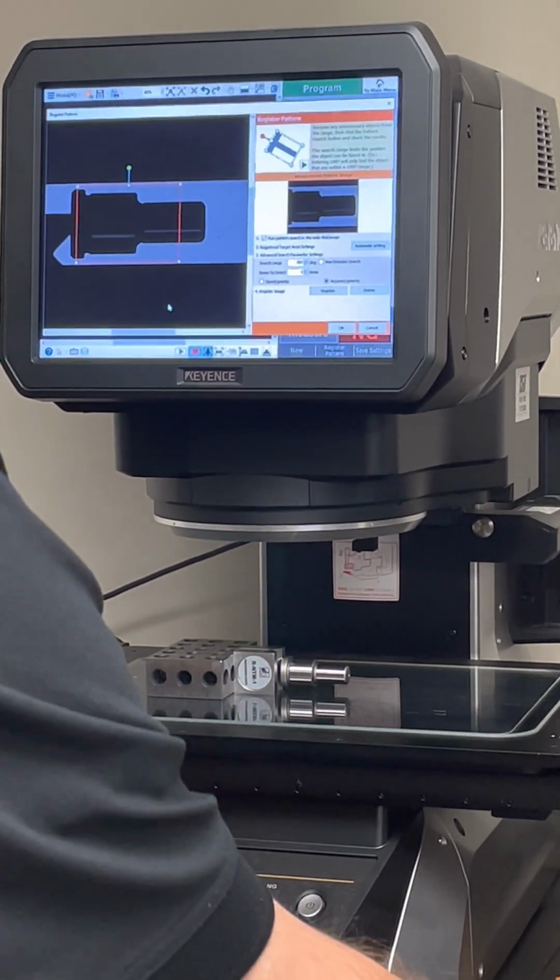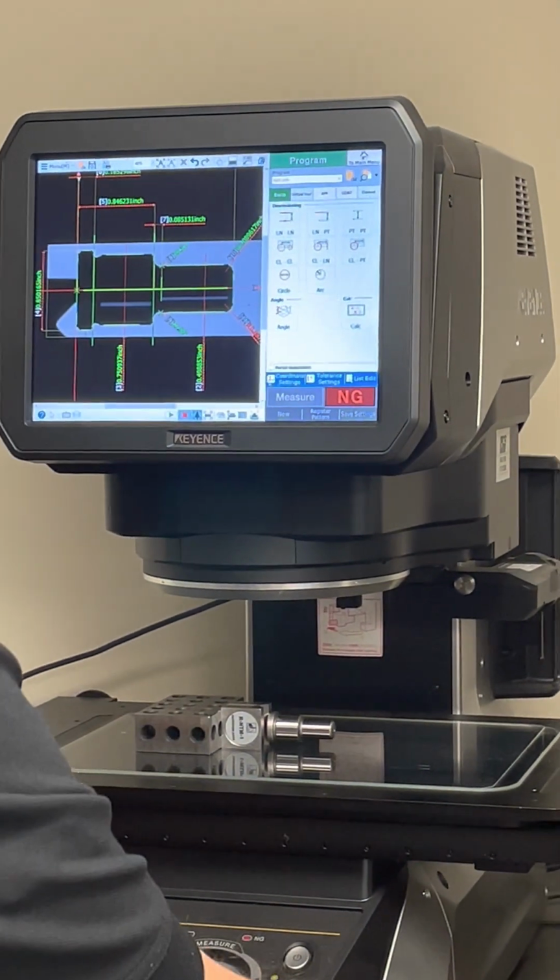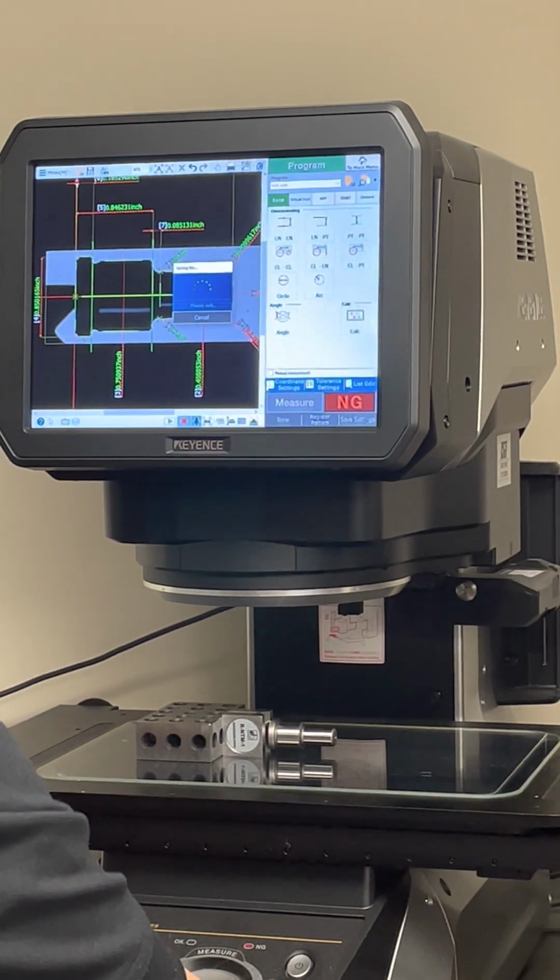Now, okay, I'm going to hit cancel. Now, I mean that could be very possible because what I could do is I'm going to hit save here for a second.